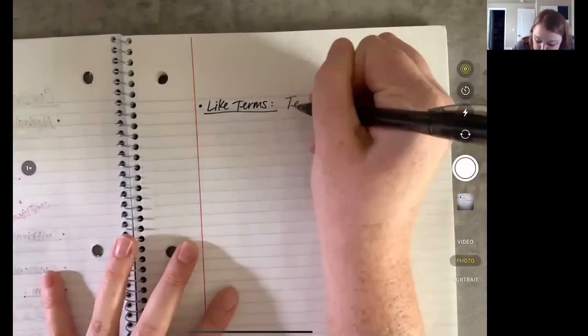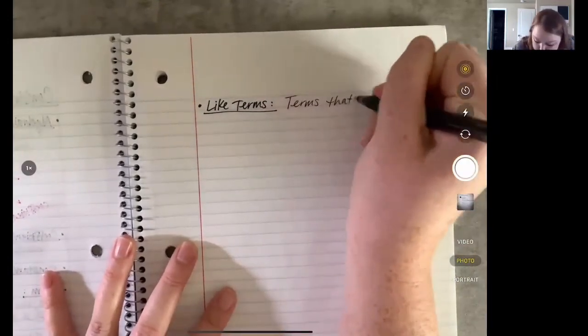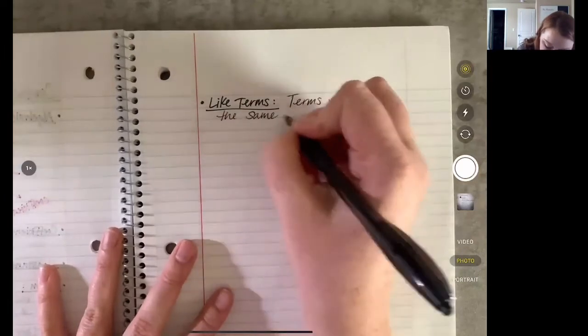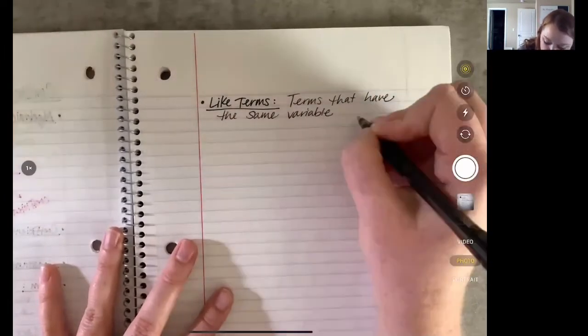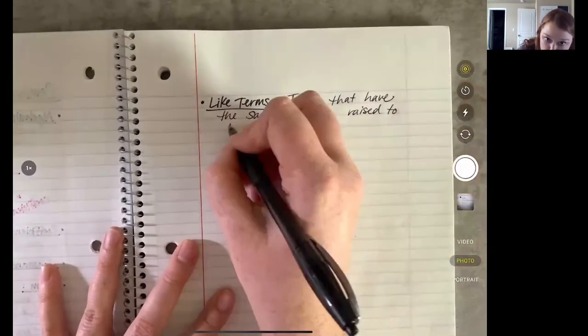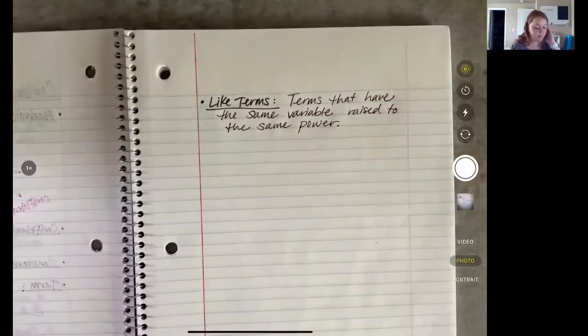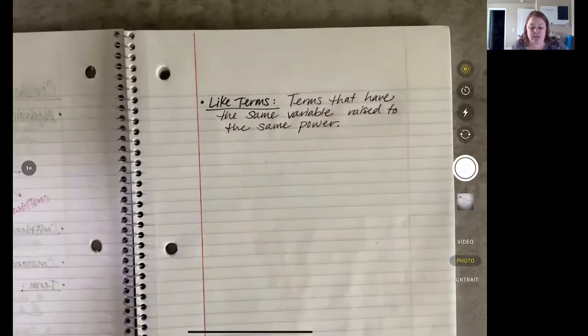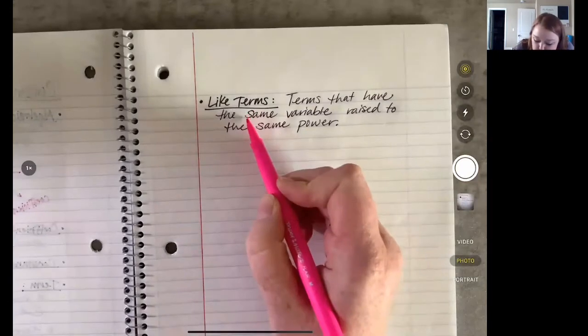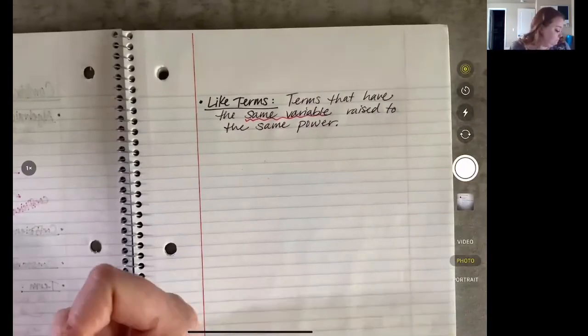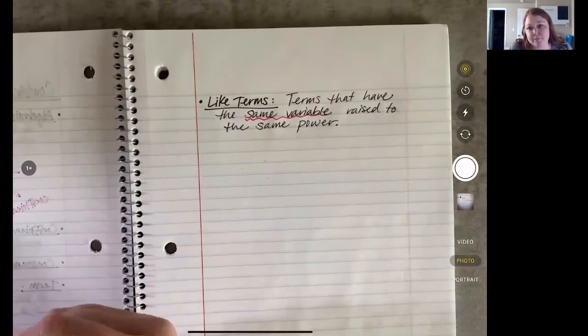Okay, anyways, like terms. Like terms are terms that have the same variable raised to the same power. That's what's key here. Same variable, that means x's go with x's. X's can't be combined with y because they're not the same variable, they're not the same letter.